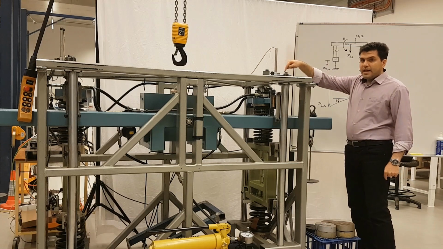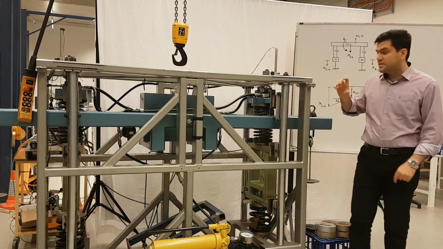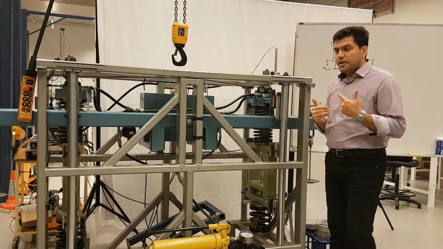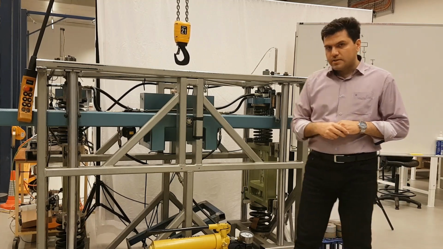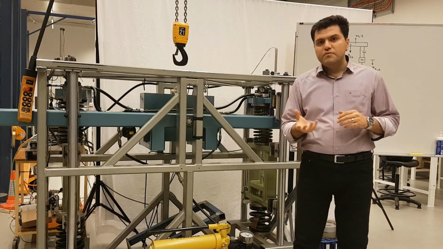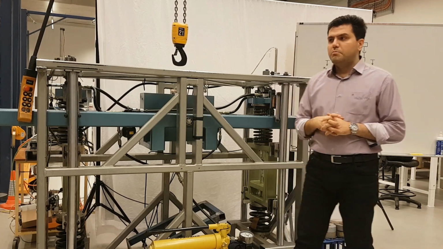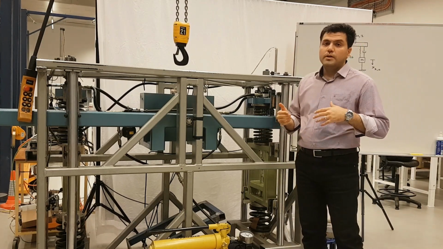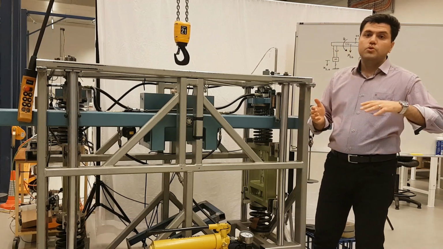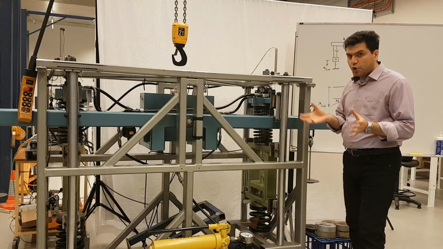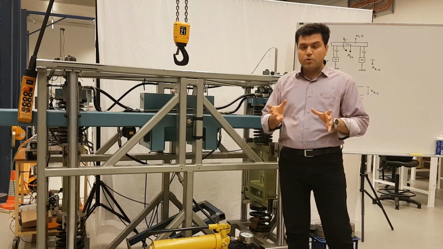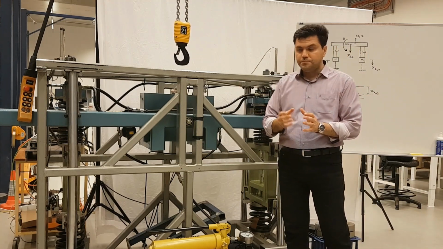This LVDT measures the displacement of this point. If you apply a logarithmic decrement to this signal, it doesn't make any physical sense. It doesn't give you the damping ratio of bounce mode or roll mode, because it's mixed. This signal includes both bounce and roll modes together.